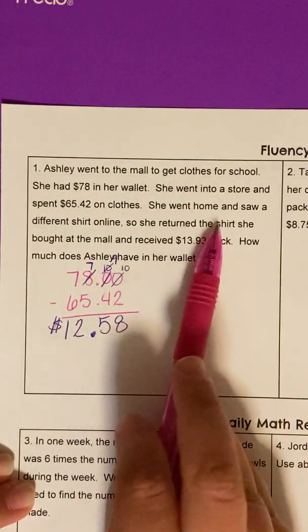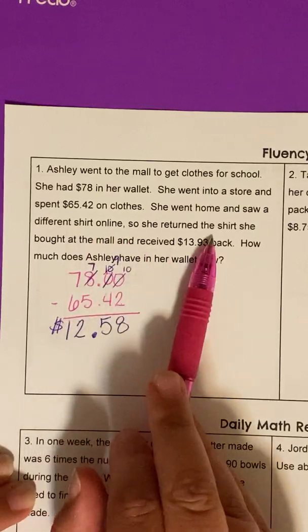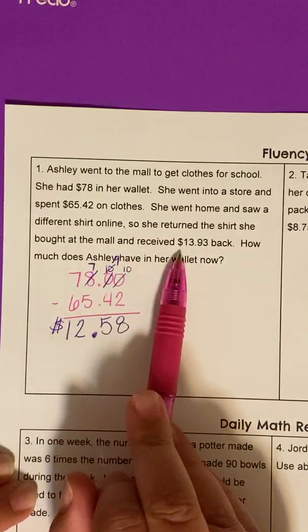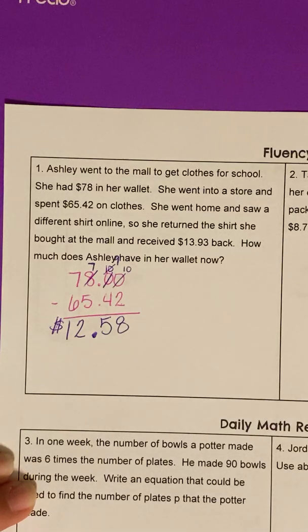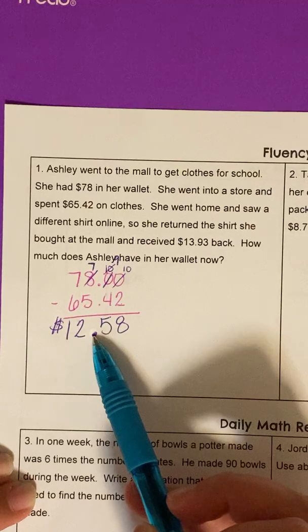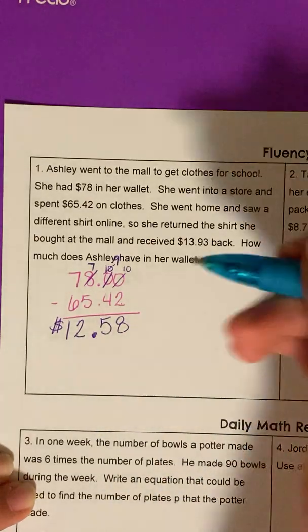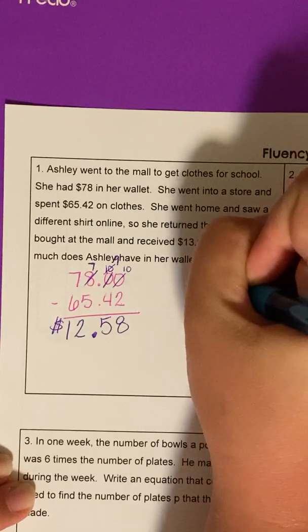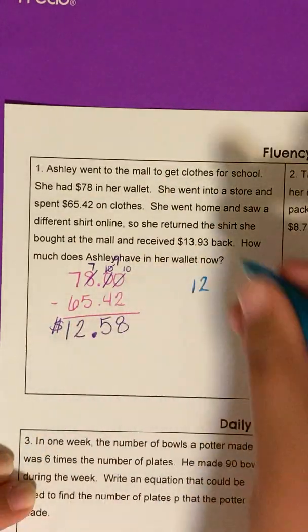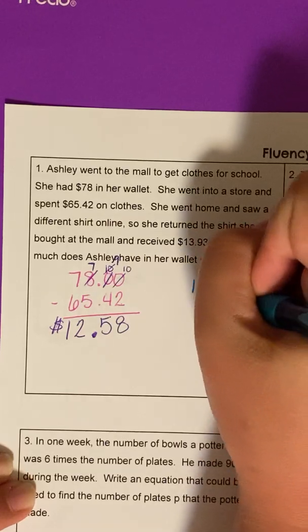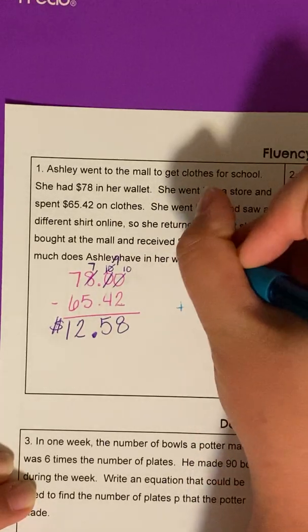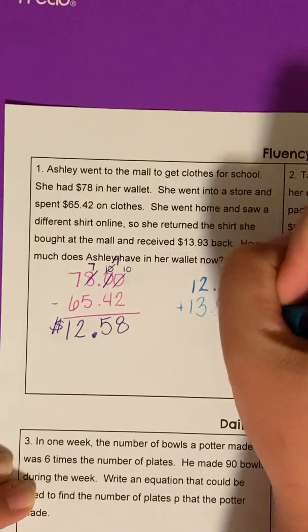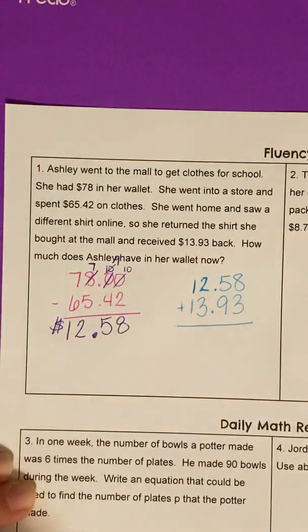But now she went home, she saw a different shirt, so she returned the shirt that she bought at the mall, and she got $13.93 back. So if she got that much money back, we're going to add that to the total that she left the mall with. So we said that she had $12.58 when she left the mall. And then she received, when she returned the shirt, $13.93 back. So we're adding that to her wallet. Now let's add. Remember, line up your decimals.